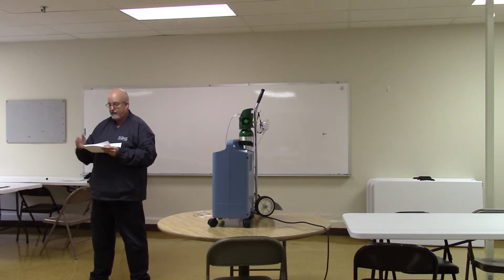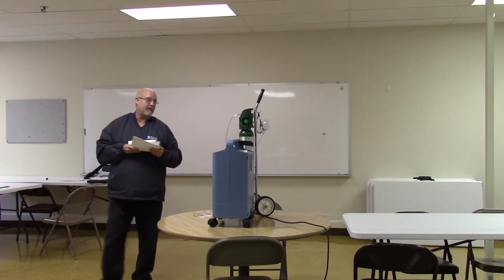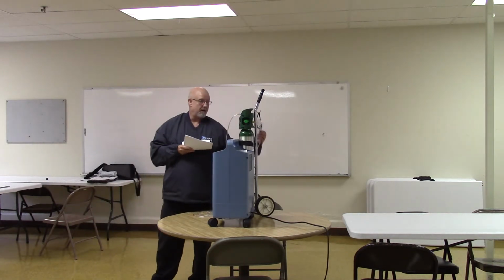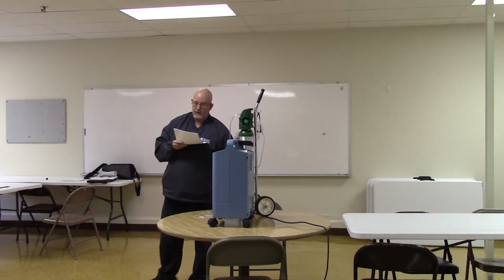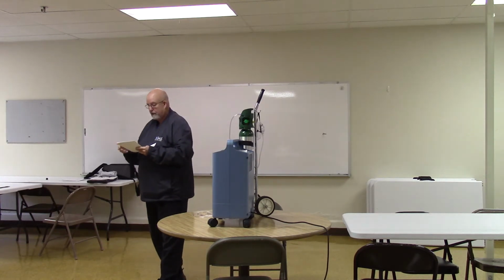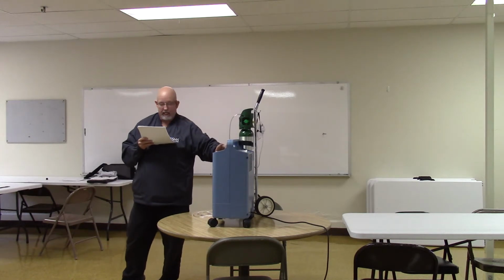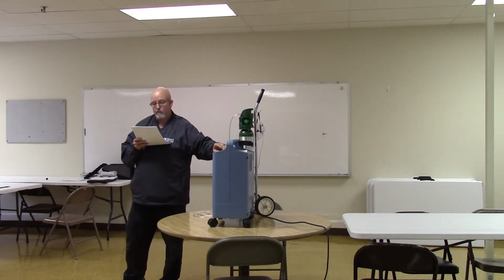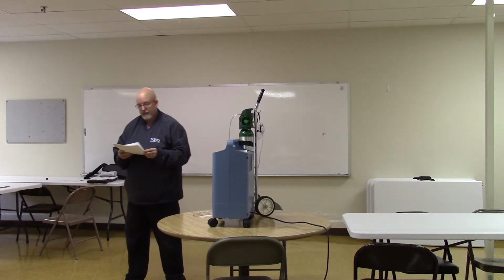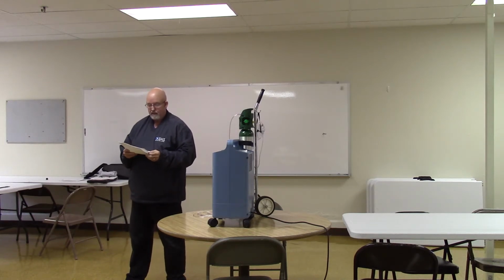Again, the amounts are not exact, but roughly 50% on this piece of equipment is what you're gonna be able to provide to your patient. They do not recommend using a concentrator with this. You don't need a humidifier.